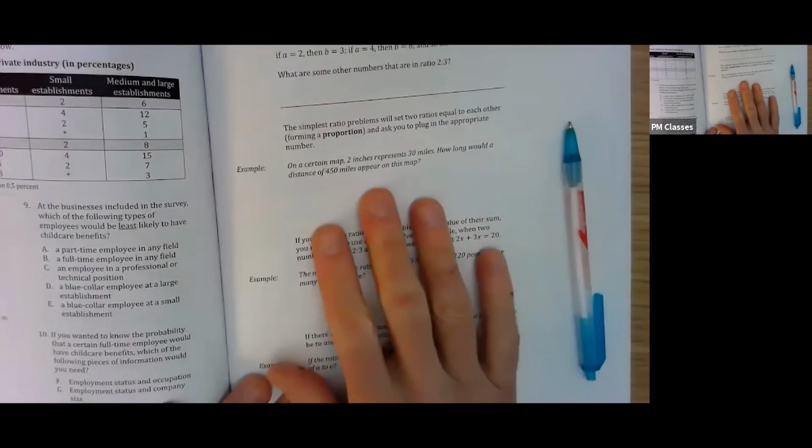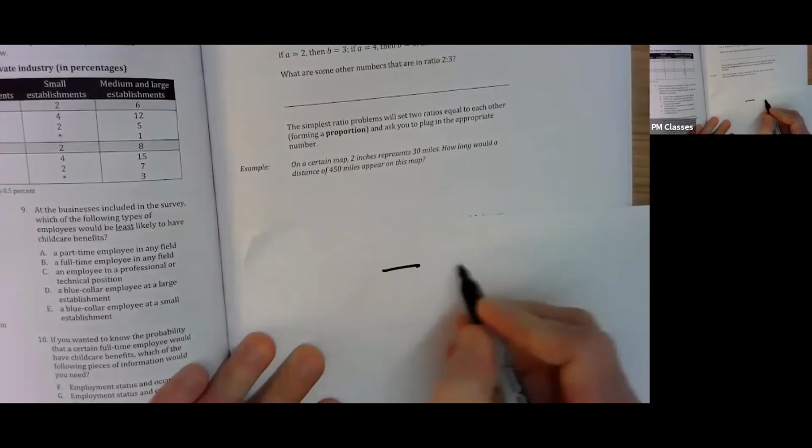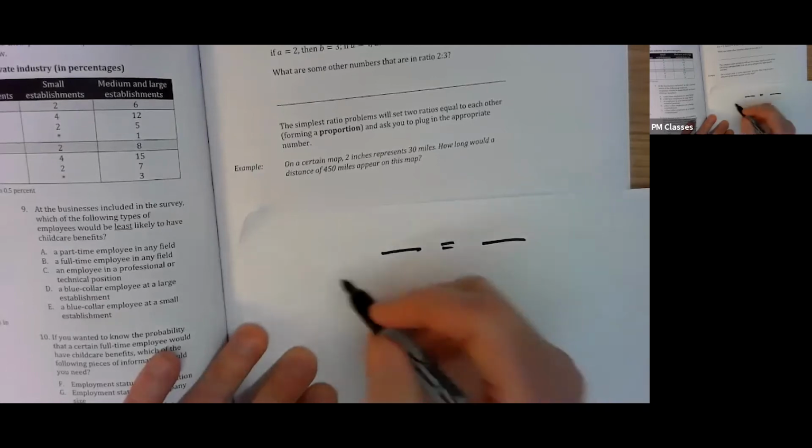It's kind of the most traditional type. So on a certain map, 2 inches represent 30 miles. How long would a distance of 450 miles appear on this map? As you all know, a lot of times with math, we have complicated math and then really wordy word problems, and they can sometimes just get ugly. But the same principle is still involved: we're solving a ratio. So remember that, from my perspective, the easiest way to do a ratio is to set up a proportion and cross multiply. Obviously, you might do this arithmetic on your calculator, but sometimes people divide wrong or multiply wrong, and we don't want to do that if we can help it. Here's the trick for setting these up.